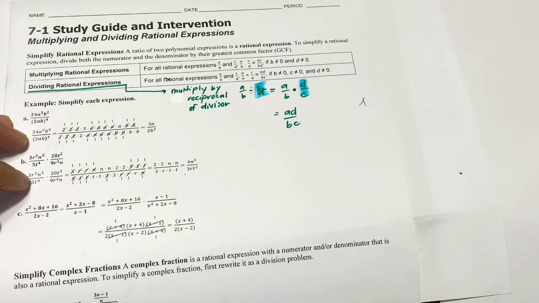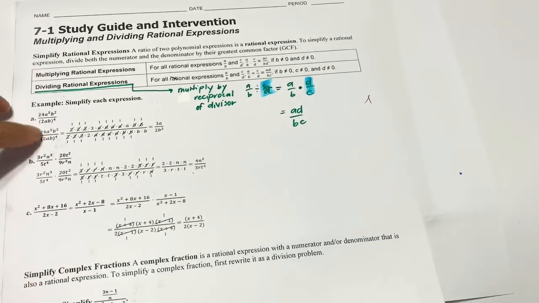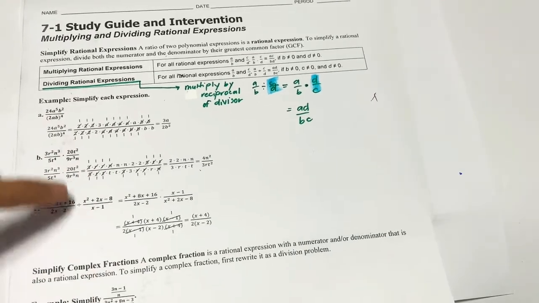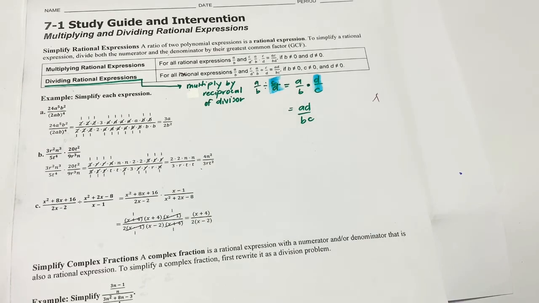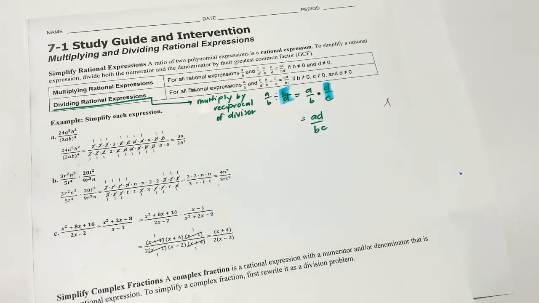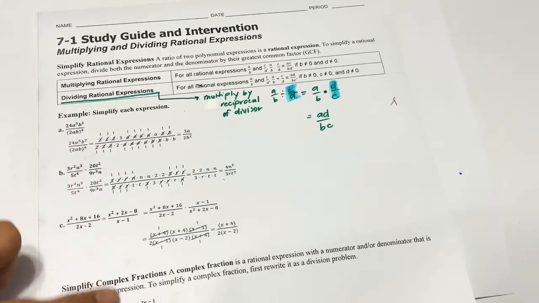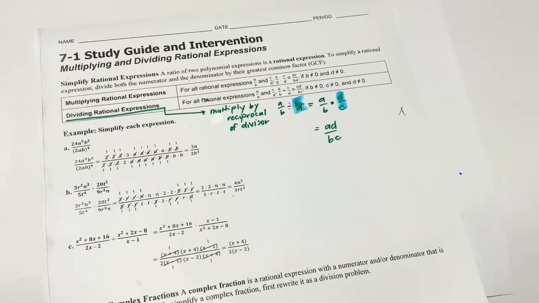This is a study guide, so the front page is already done for you. You can just look through it if you don't understand my examples on the next page. These are already done. They show you all the baby steps. So let's go over the ones that I added.